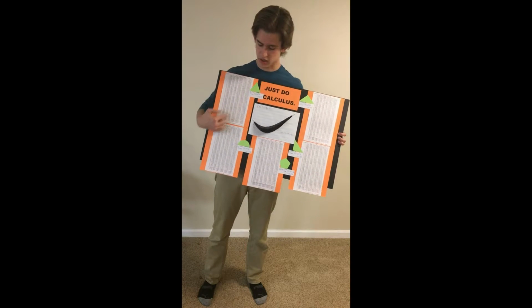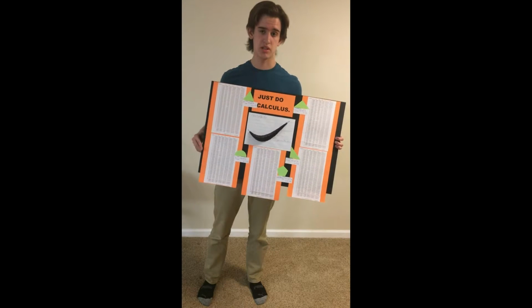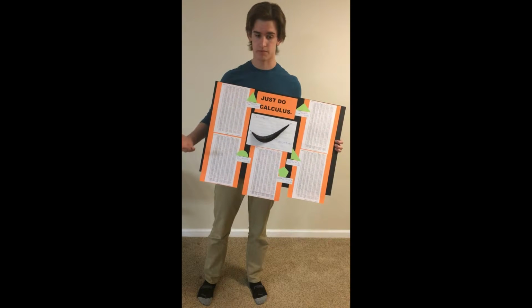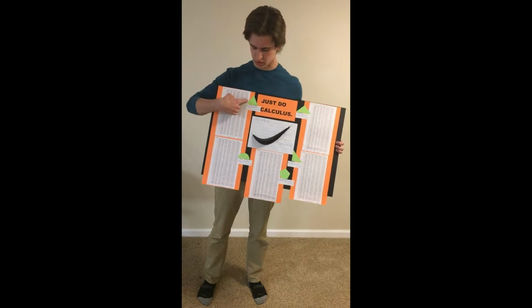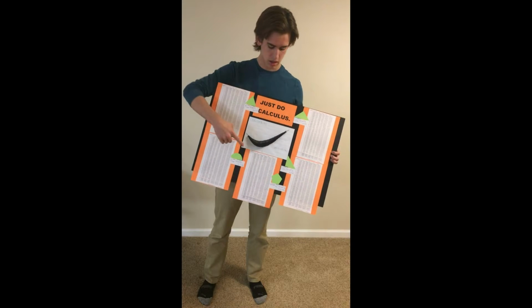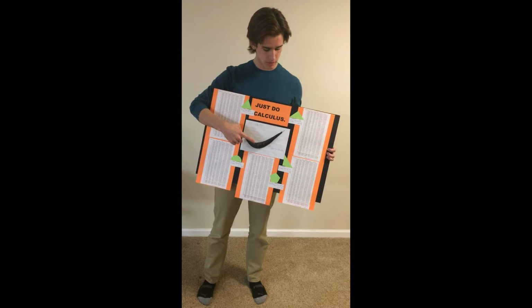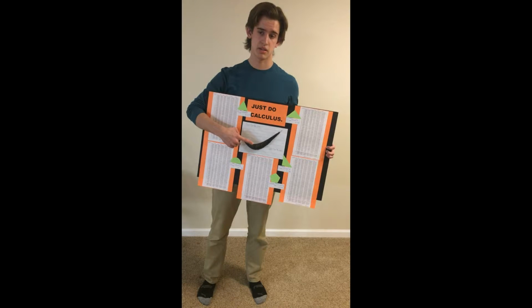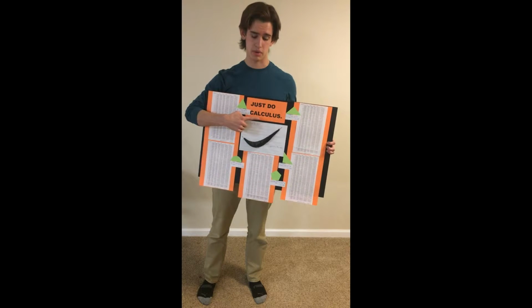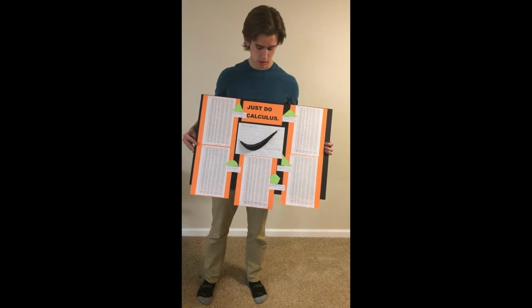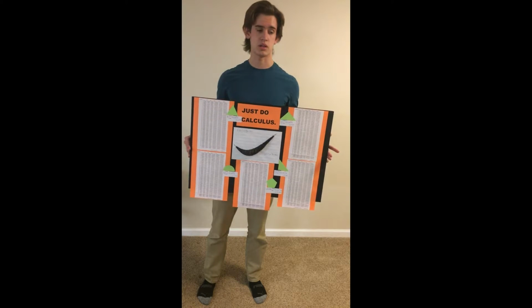You can see here are all the different spreadsheets for the different cross sections: the equilateral triangle, semicircle, pentagon, isosceles triangle with the base as the leg, isosceles triangle with the hypotenuse as the leg. And here's my entire project.